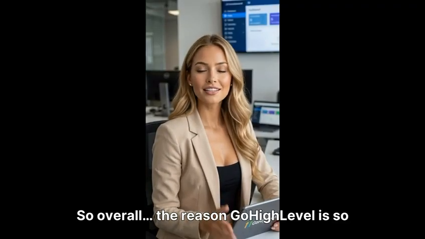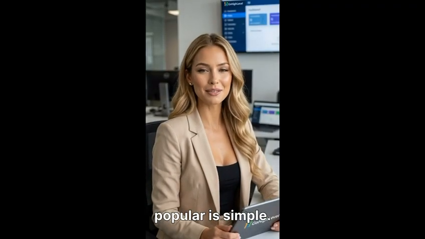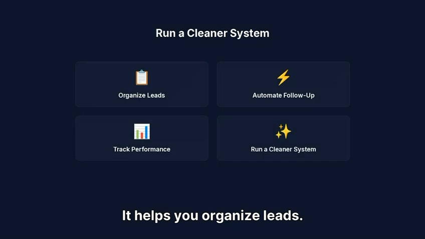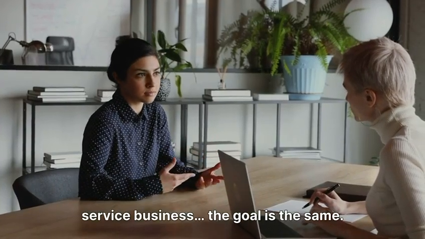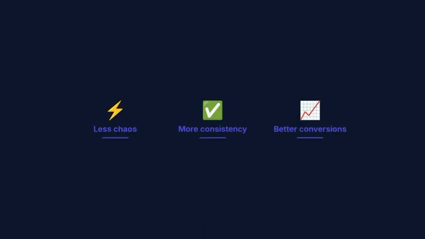So overall, the reason GoHighLevel is so popular is simple. It helps you organize leads, automate follow-up, track performance, and run a cleaner system. Whether you run an agency or service business, the goal is the same. Less chaos, more consistency, better conversions.